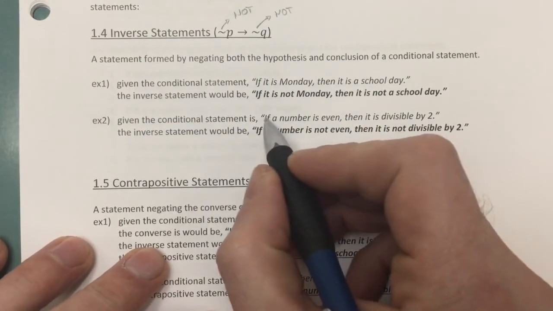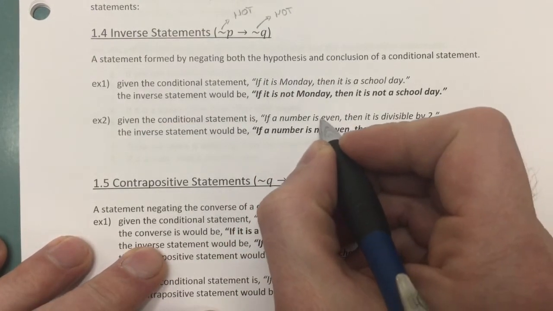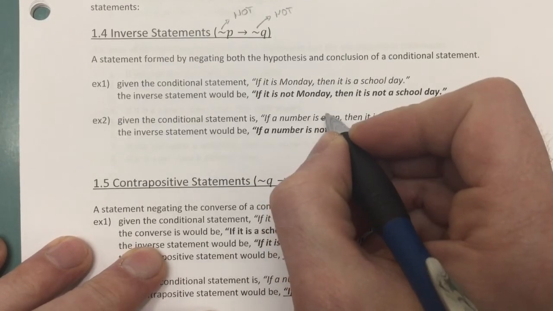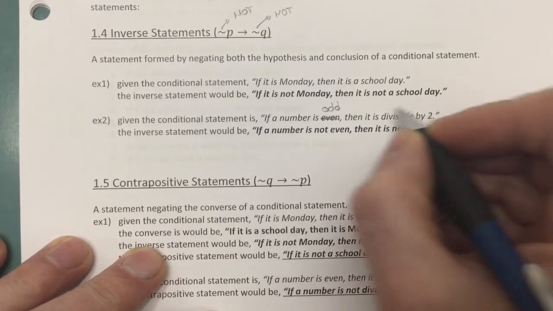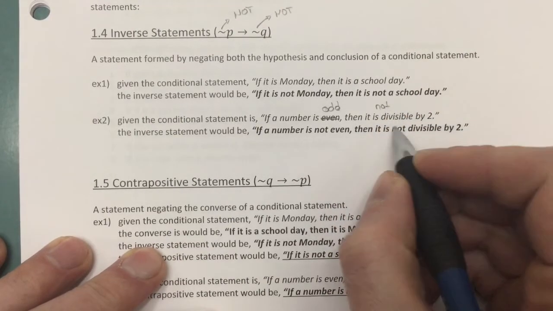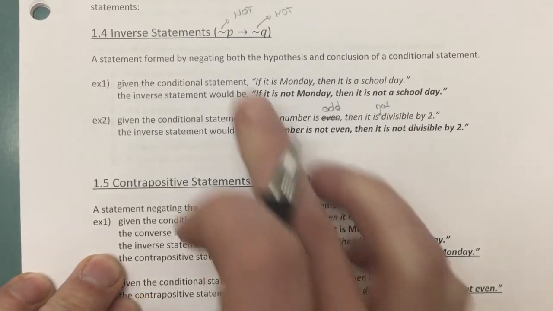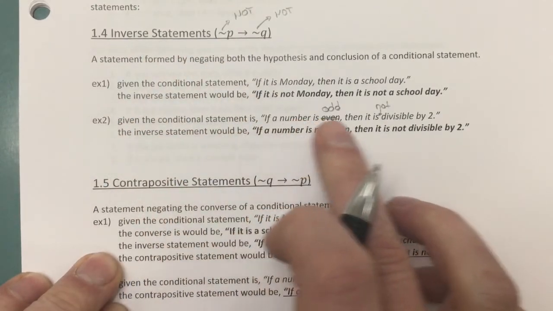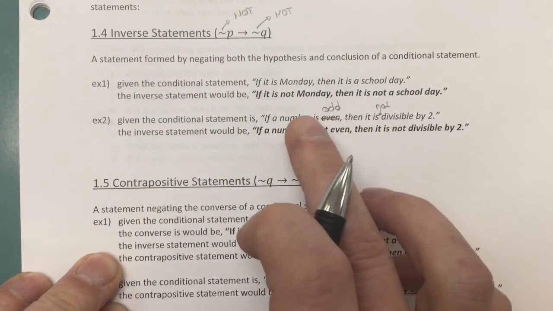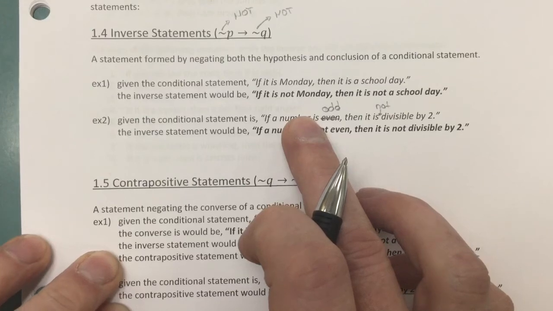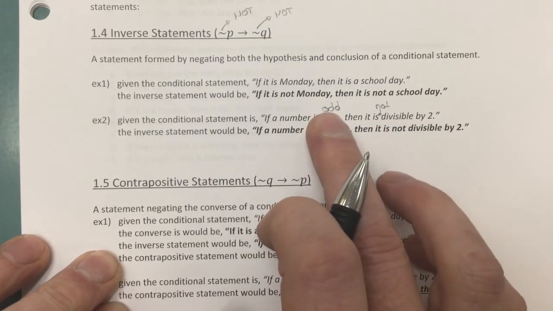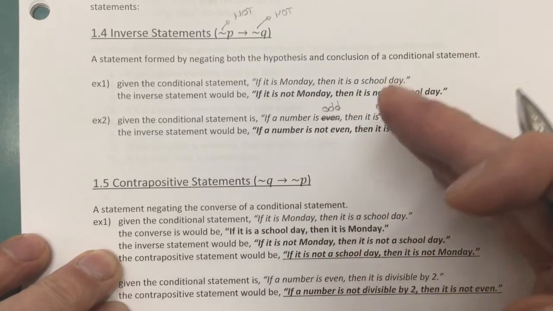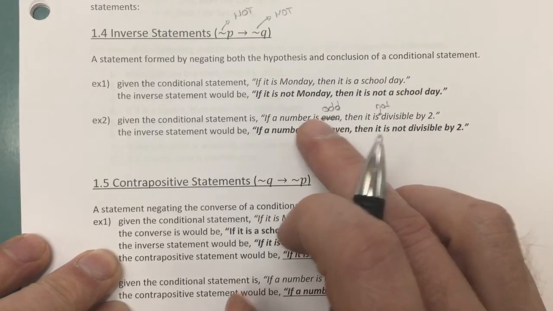Now, instead of using this as an example, let me choose something different. Let's say if a number is odd, then it is not divisible by 2. Now, the inverse statement for this would keep the P value as the hypothesis and the Q value as the conclusion, but it would make them opposite. So it would look like this.